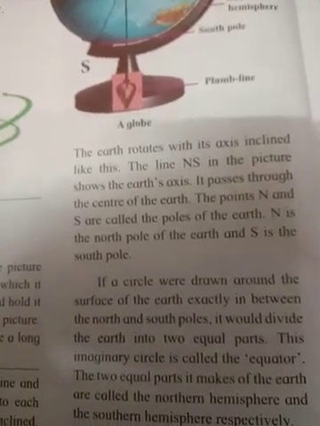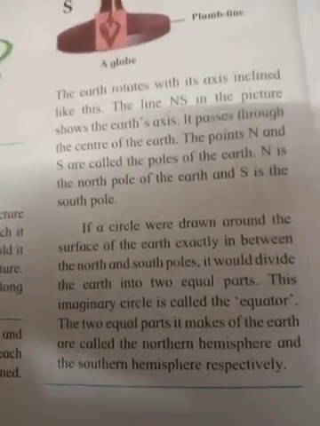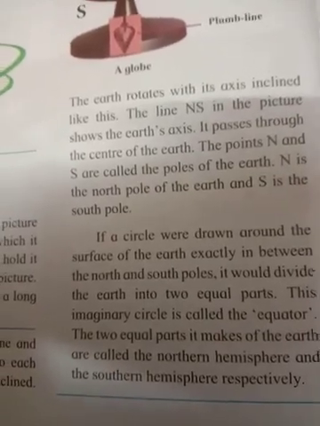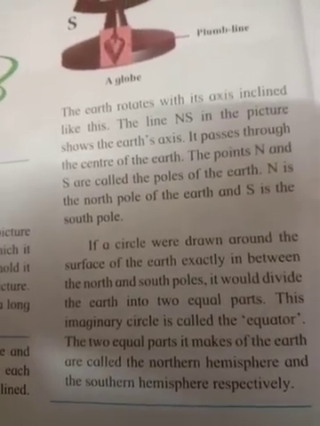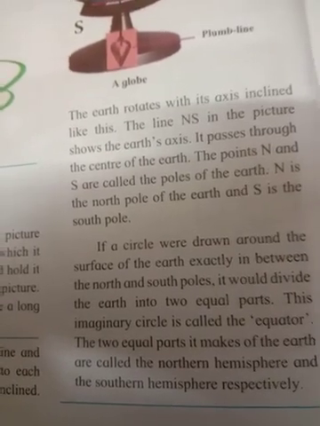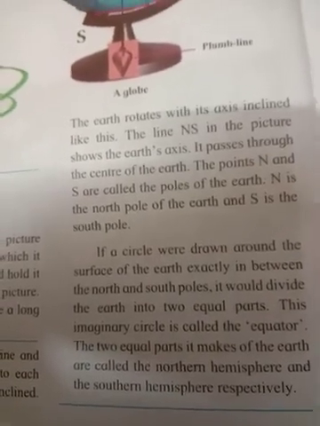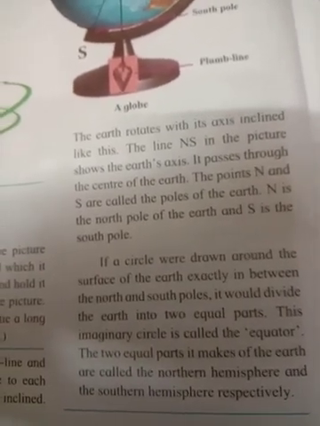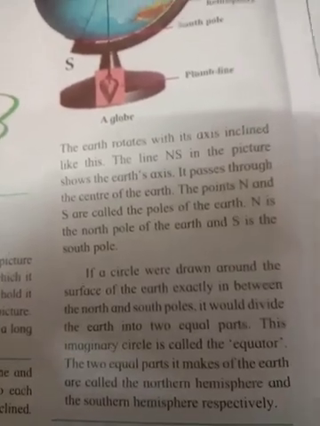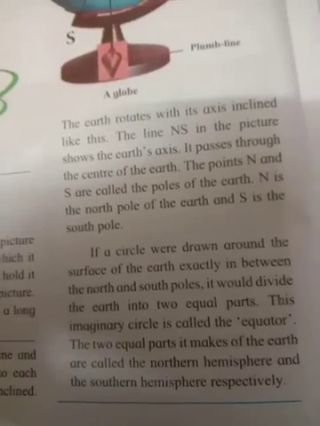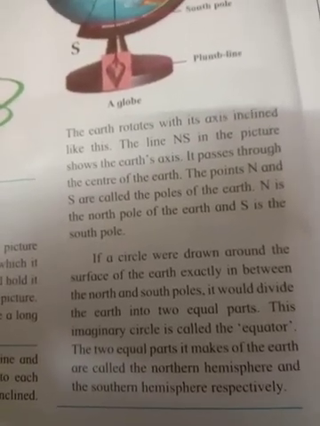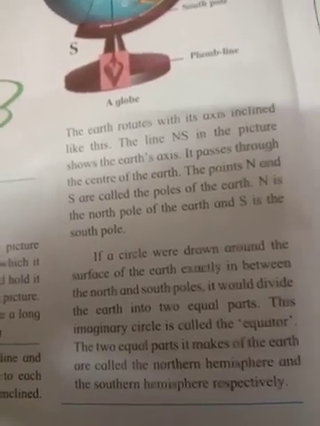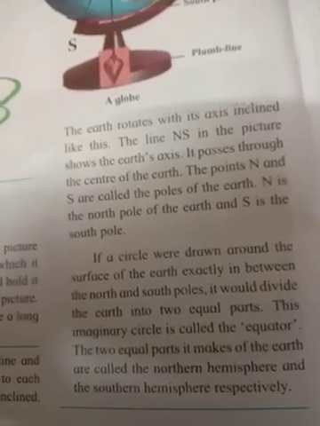South Pole. If a circle were drawn around the surface of the earth, exactly in between the north and the south poles, it will divide the earth into two equal parts. This imaginary circle is called the equator. The two equal parts it makes of the earth are called the northern hemisphere and the southern hemisphere respectively.